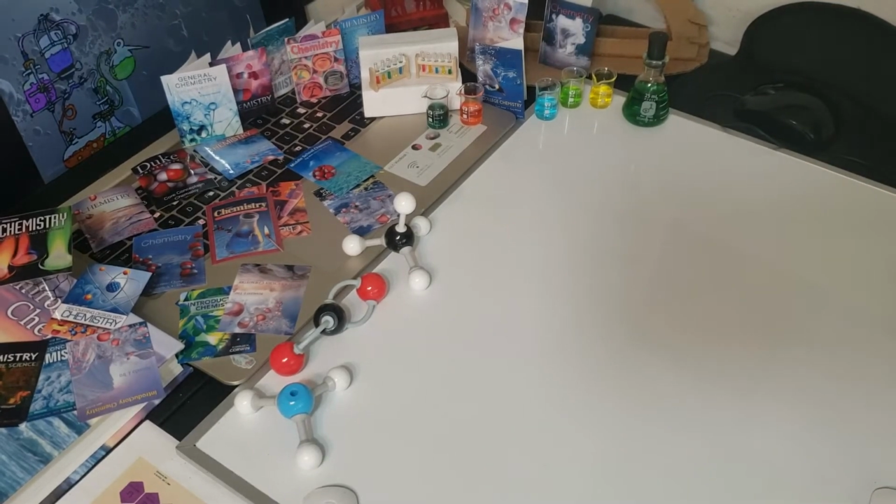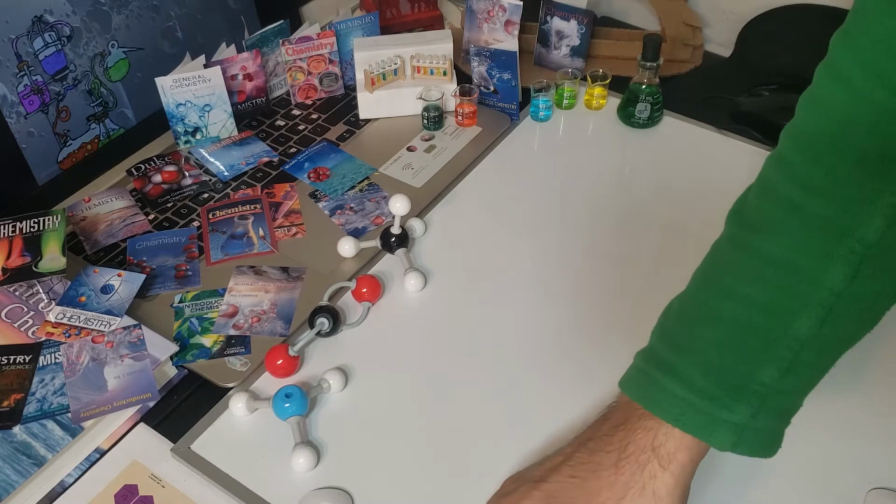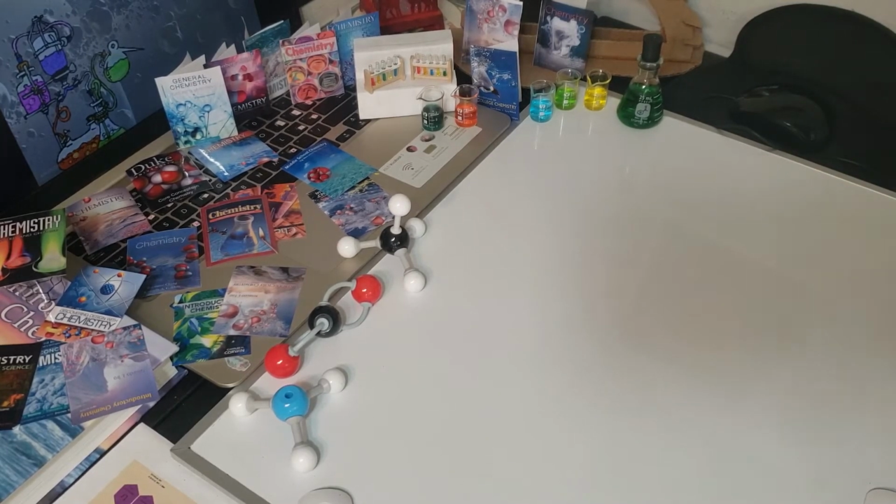Today I want to quickly talk about the polarity of molecules. For the polarity of molecules, one essential thing is to know electronegativity. You would be provided with the table of electronegativity. There's only one thing I want you to know about electronegativity.